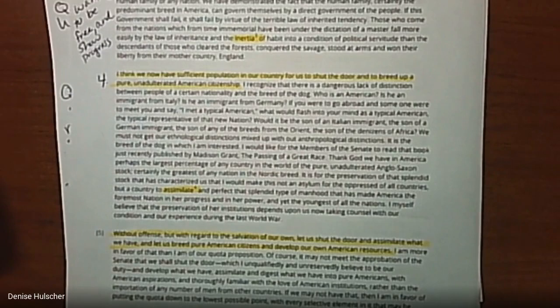If you were to go abroad and someone were to meet you and say, I met a typical American, what would flash into your mind as a typical American? The typical representative of that new nation. Would it be a son of an Italian immigrant, the son of a German immigrant, the son of the breeds from the Orient, the son of the Dezens of Africa? We must not get our ethological distinctions mixed up with our anthropological distinctions. It is the breed of a dog in which I'm interested.